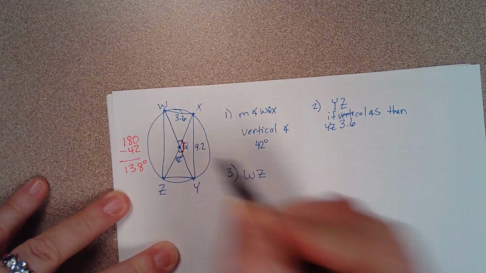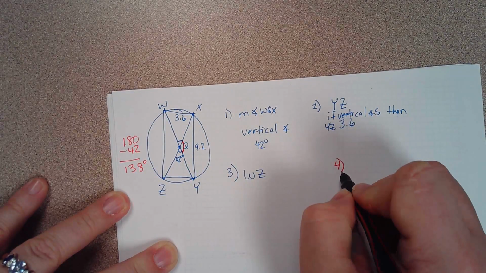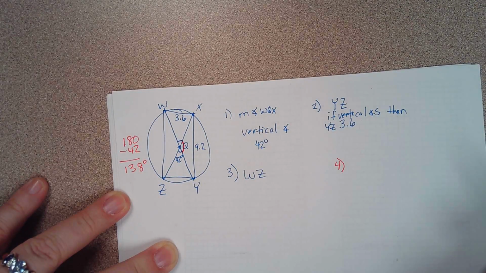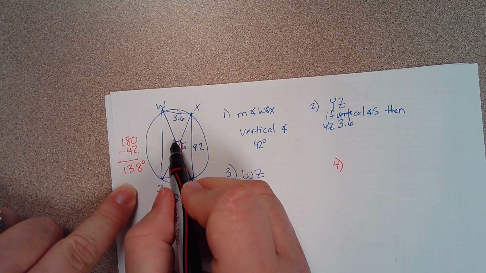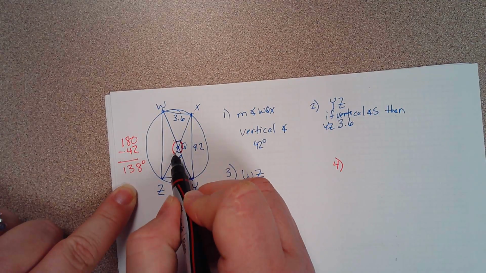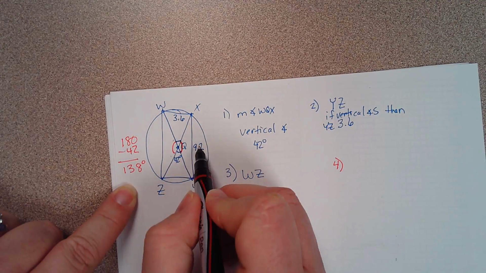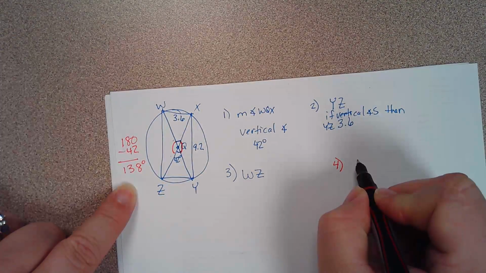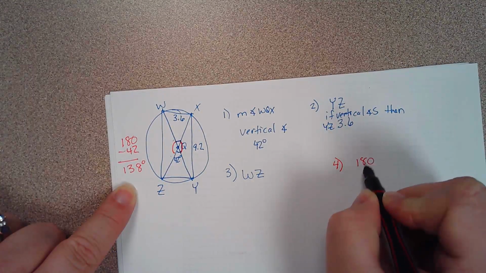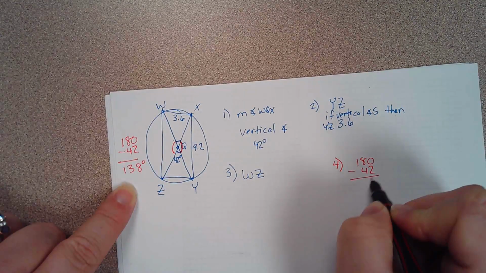So in a sense, we're doing number 4 before we do number 3. Because if we can prove that these two angles are the same, which they are, then the lengths on each side are also the same. So we can prove by subtraction. So for number 4, we can say 180 minus 42 is 138 degrees.